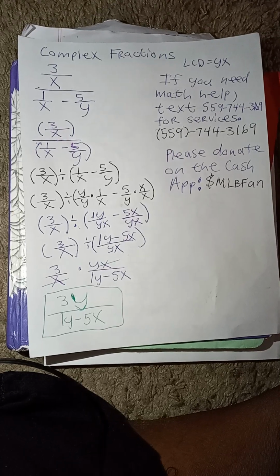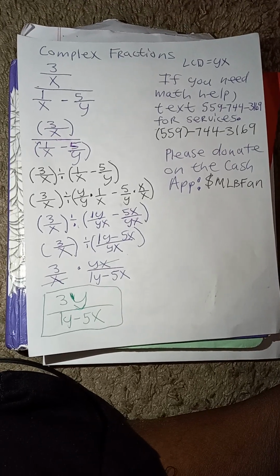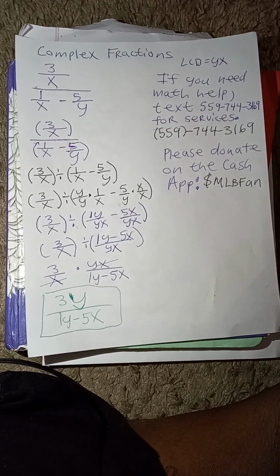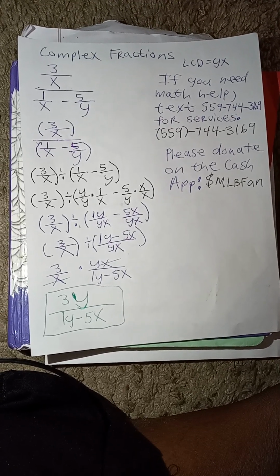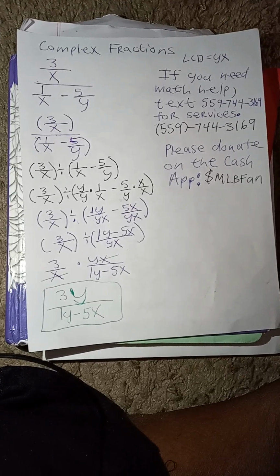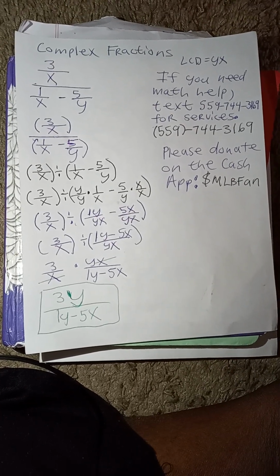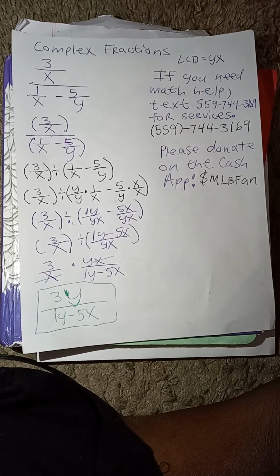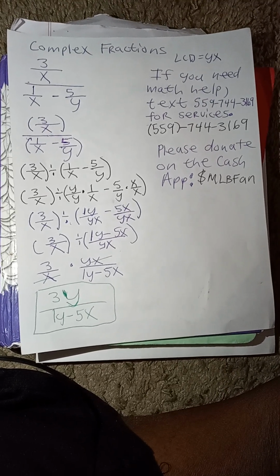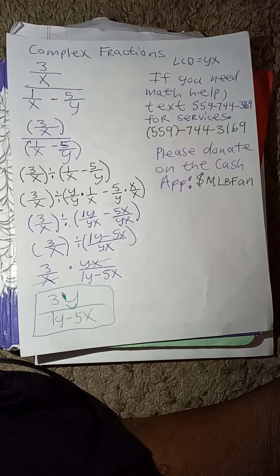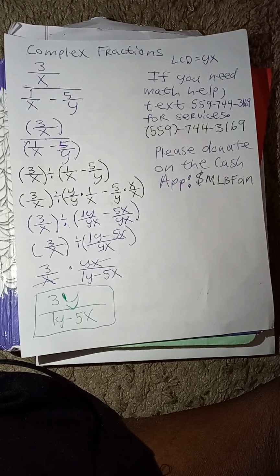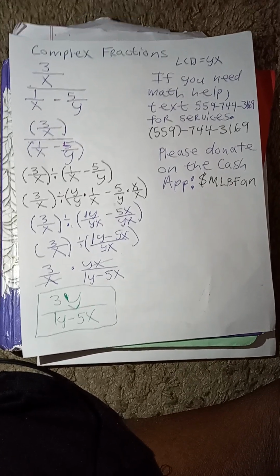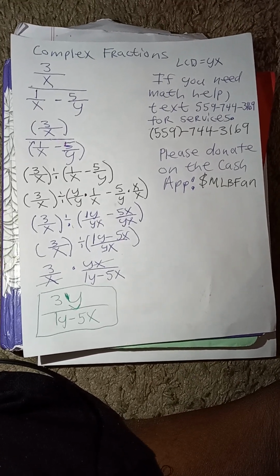And then the fraction behind the division sign, we want to multiply by the reciprocal. So 3 divided by x times yx divided by 1y minus 5x. When we multiply by the reciprocal, we flip the denominator and numerator.